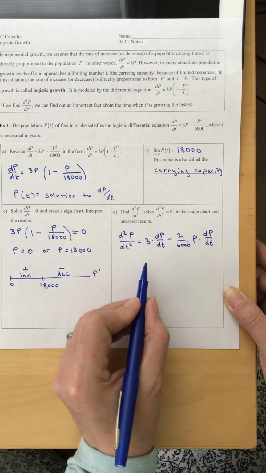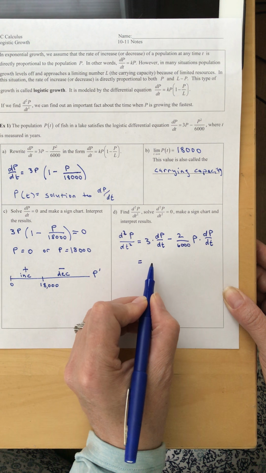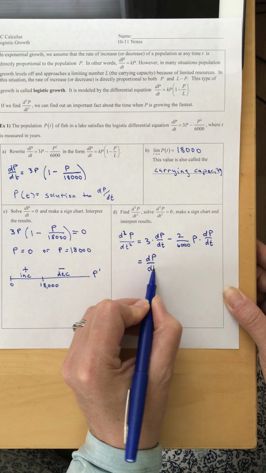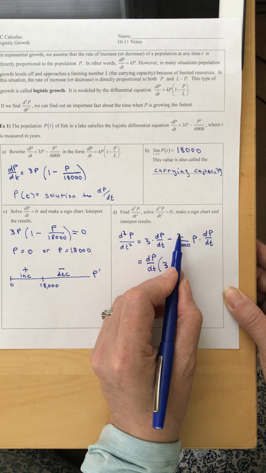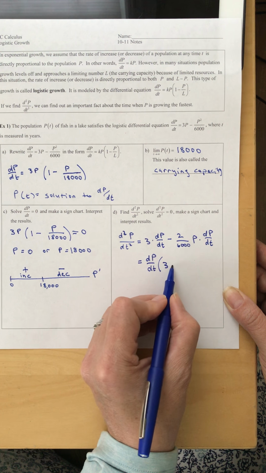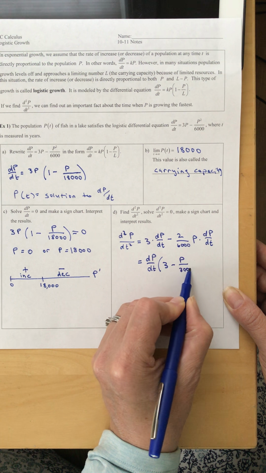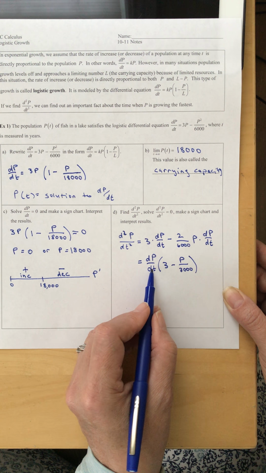And then we want to make a sign chart for that, so we're going to factor out a dP/dt. And so I'd be left with 3. This 2 over 6,000 can become P over 3,000. and the dP/dt is out here.